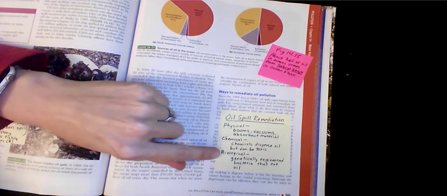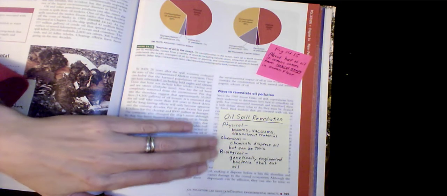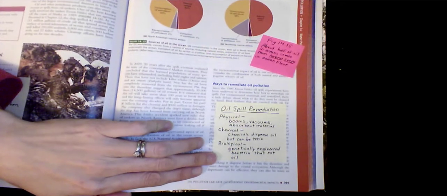There are physical, chemical, and biological ways to remediate. Physical would be using booms, which corral all the oil in one place, and then they can use giant vacuums to vacuum up the oil. There's also absorbent material like hay and cotton that absorbs it, and then they can throw that absorbent material away. For chemicals, you can disperse chemicals into the water that cause the oil to break up, but these chemicals can actually be toxic too, so there are some issues there. There are also biological methods. They have genetically engineered bacteria that actually likes to eat oil, so that's pretty cool.